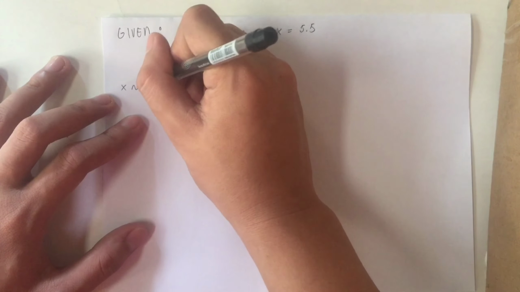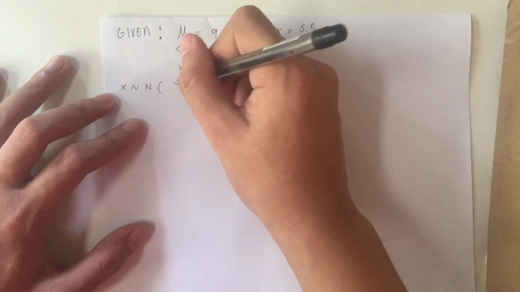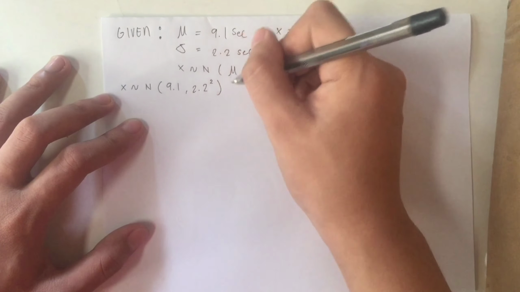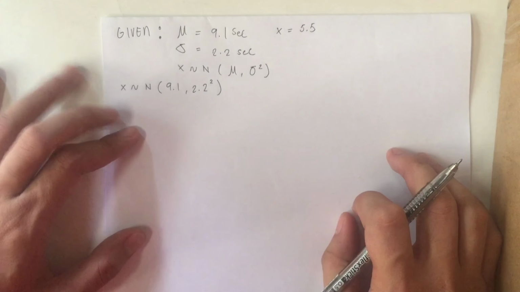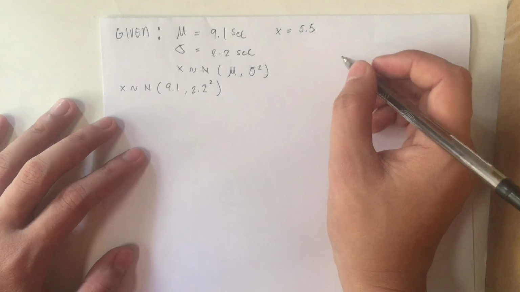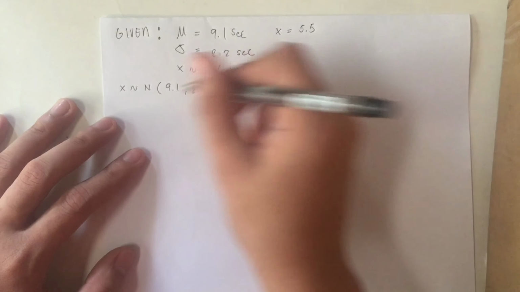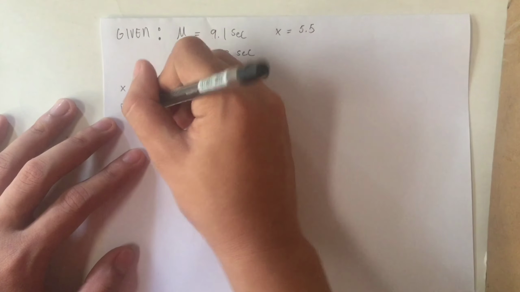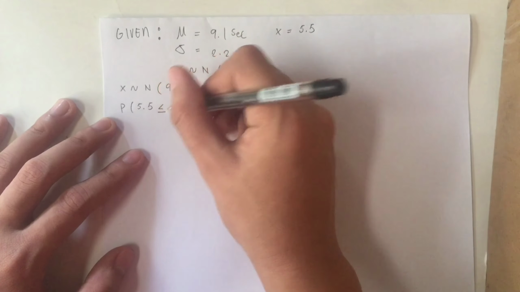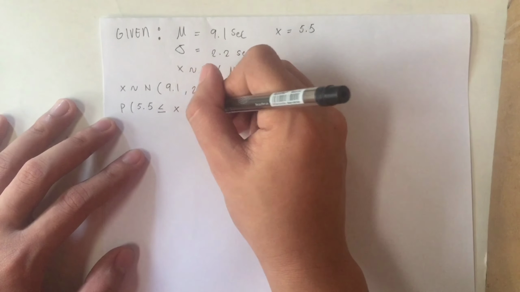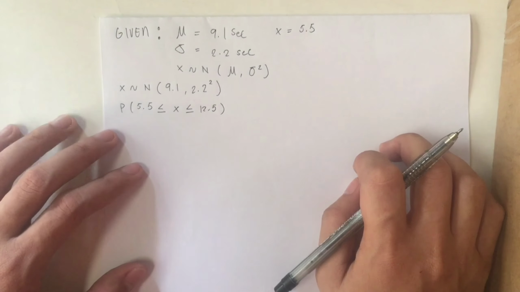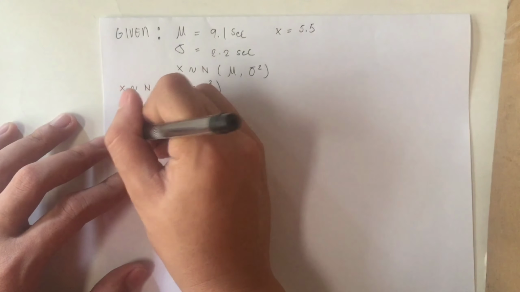Okay, from the given, we have the mean 9.1 and the standard deviation 2.2 squared. We have the probability P of 5.5 less than or equal to X less than or equal to 12.5.